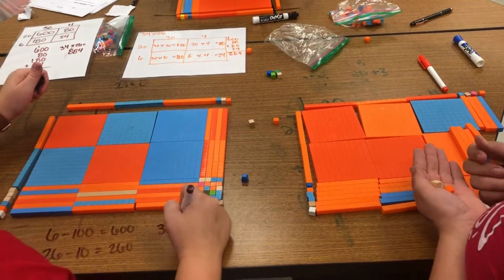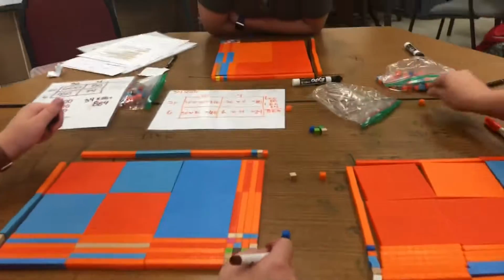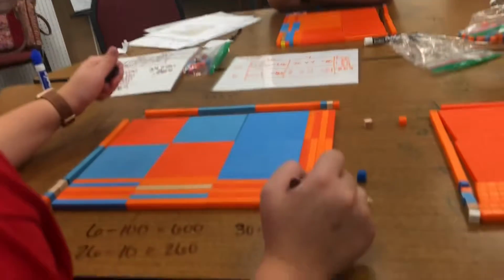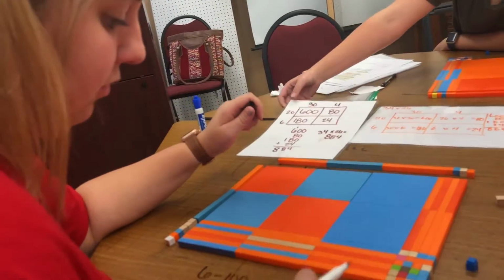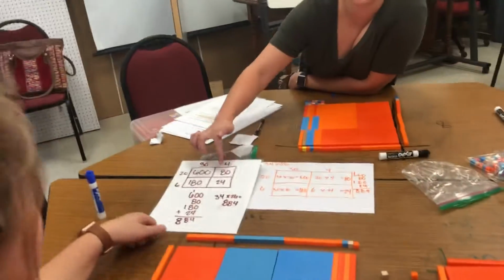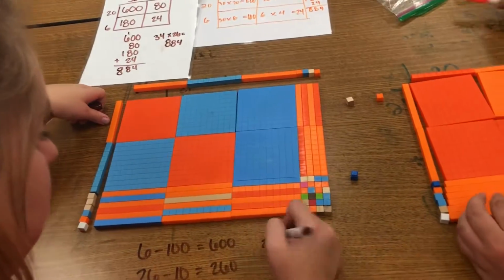Taylor, I saw you just counting those out. Instead of counting those out, what could you do? I counted 4 across and 6 down, and that gave me 4 times 6, which is 24. Good job. And if we look back to our concrete one, we notice that 4 times 6 gives us 24. Good job.